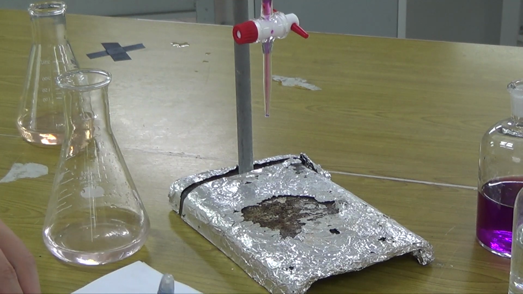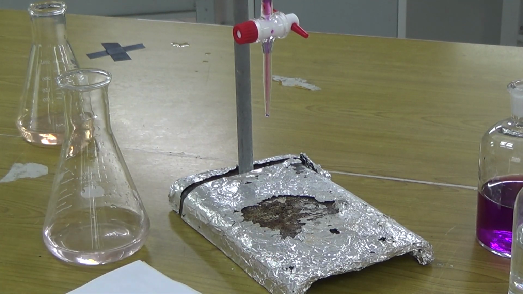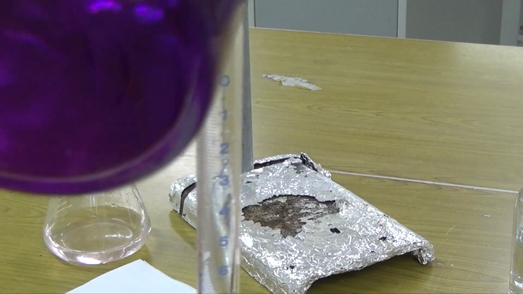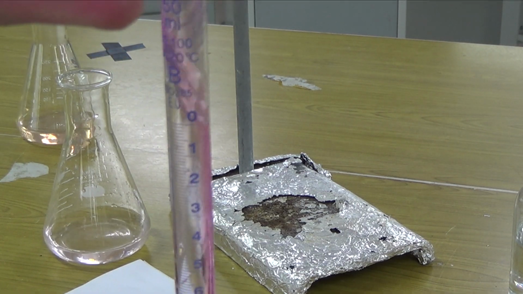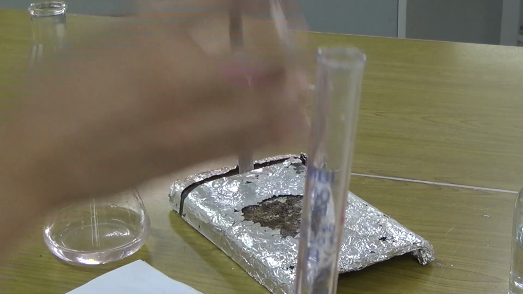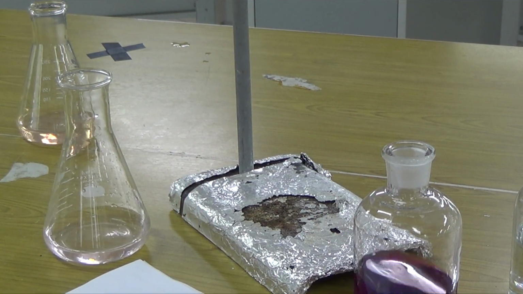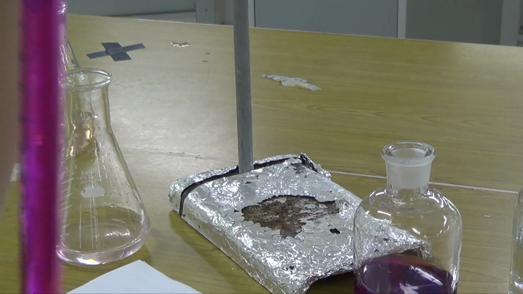So that was my second one. So it was 21.5. Let's do a third titration, which is going to be our second exact one. So I fill out my burette first. And I think I'm going to start from an easier number.